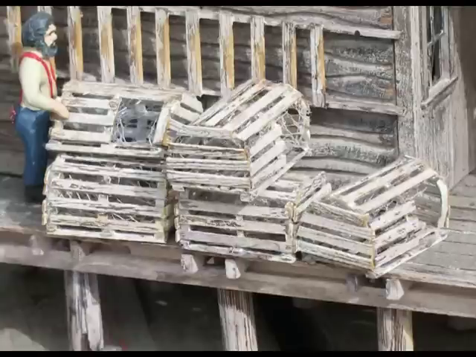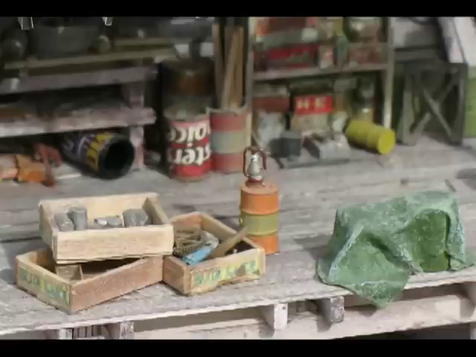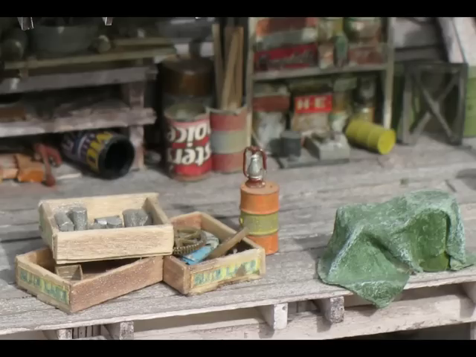Some of the details that you see here are lobster traps. This helps to give an idea of where your model is located. Another common item we find everywhere is a simple, basic picnic table. Very easy to make, but very common. Crates, like the crate behind the table, and these crates here, all are very simple to make, all add a very nice detail to your model.